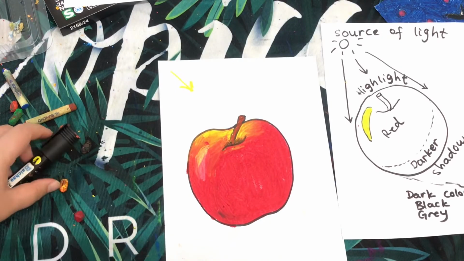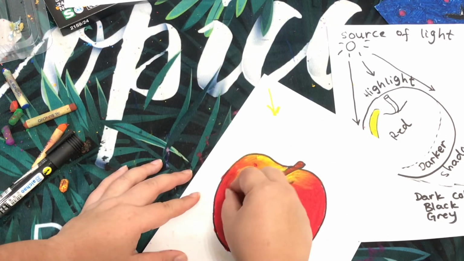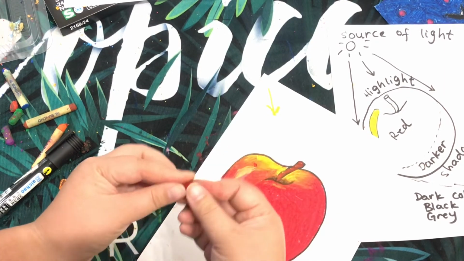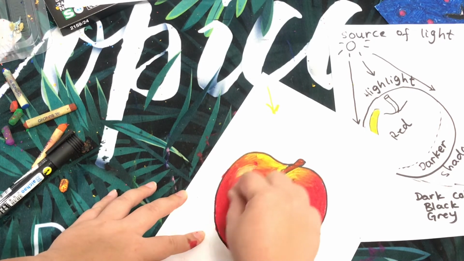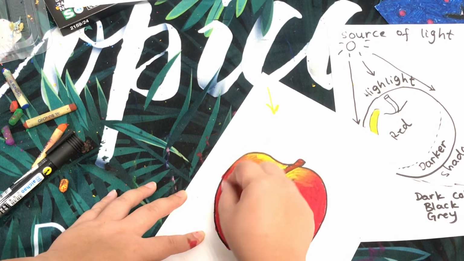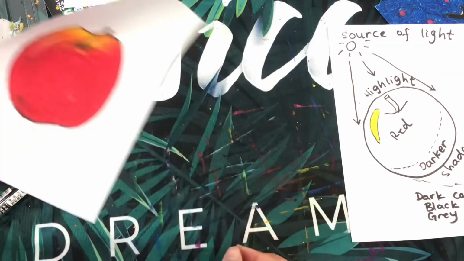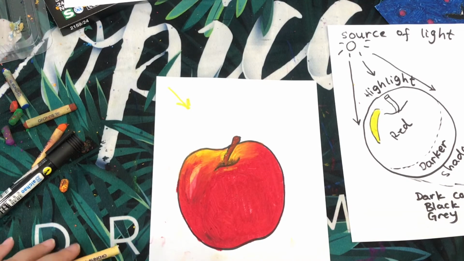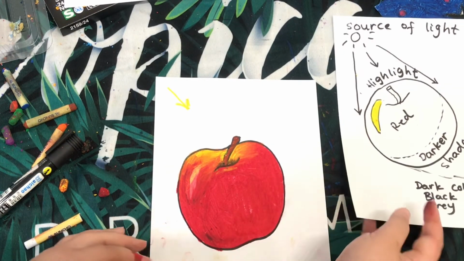Okay, then I'm going to fix this part first. Oh no, my crayon is dirty. Okay, now we are going to put shadow over here.